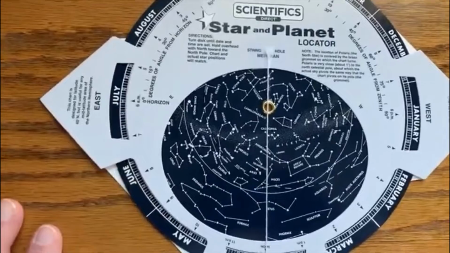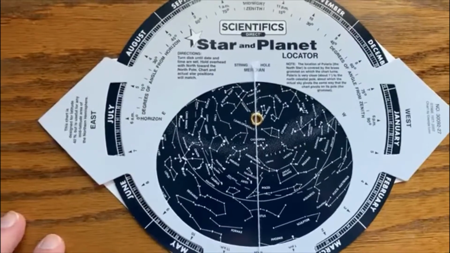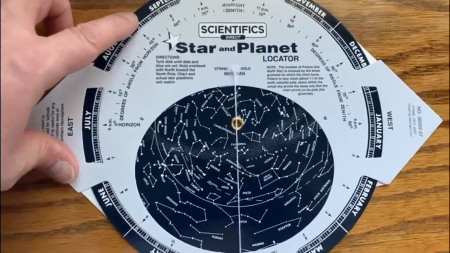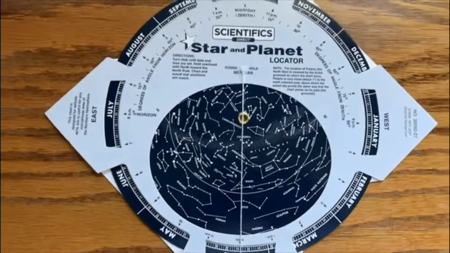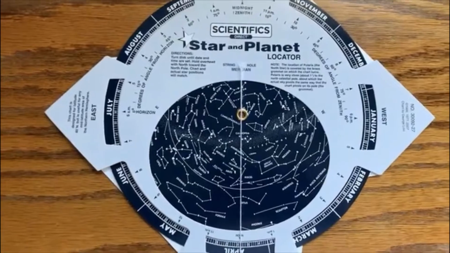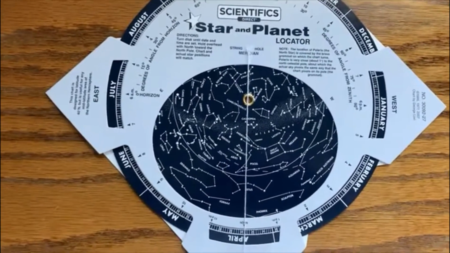So right now, we're not going to be able to see the planet Jupiter, really. It's going to set shortly after sundown for us right now. This is not a particularly good year for observing planets early here in the semester.